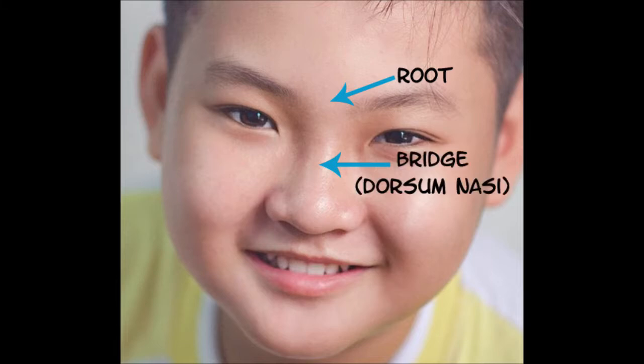The top of the nose between the eyebrows is called the root. This part of the face usually has a subtle shadow, as we can see here. The bridge of the nose, officially called the dorsum nasi, forms a long column which usually is narrowest at the top and widens slightly at the base.